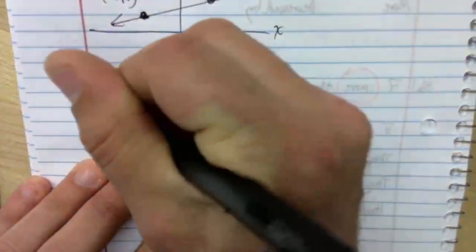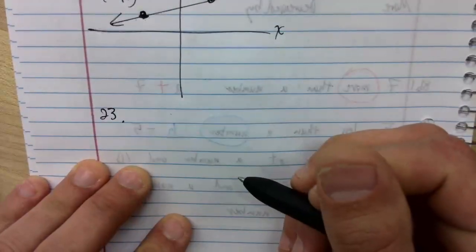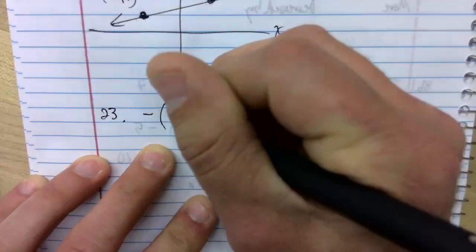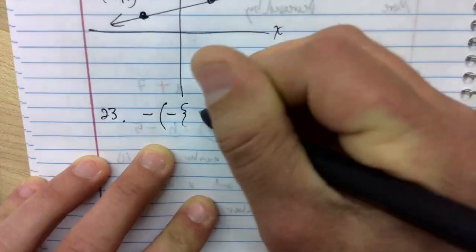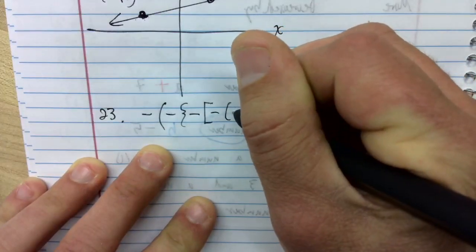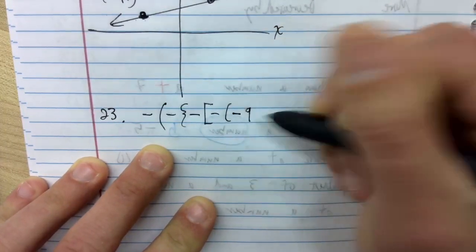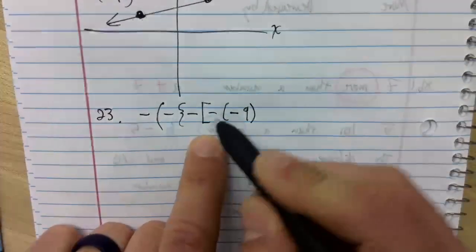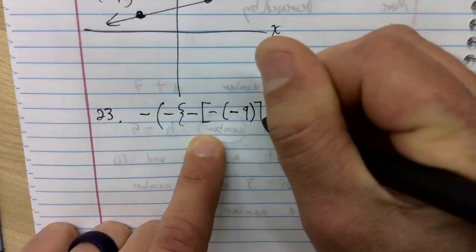I'm going to do 23 first. And 23, you got a whole bunch of this. Parentheses, and they seem to kind of go through all the possible choices. 1, 2, 3, 4, 5. And then you're just going to copy them over here in the order that they appeared.